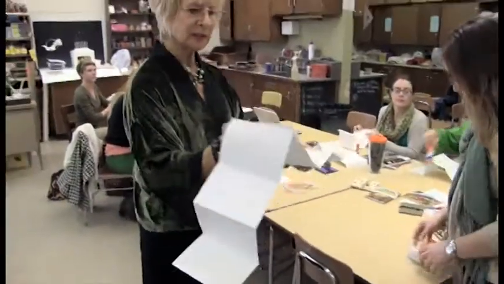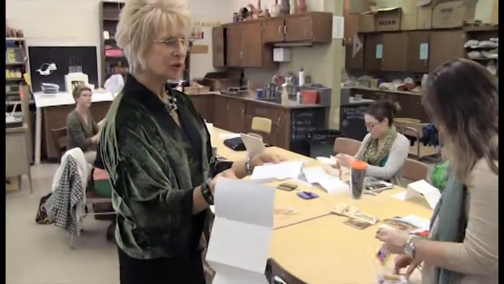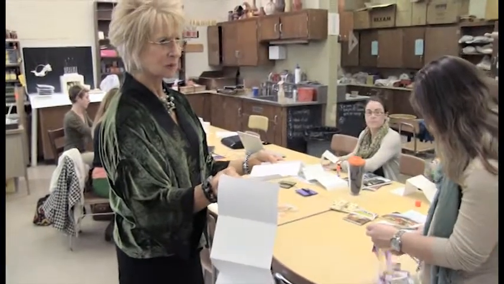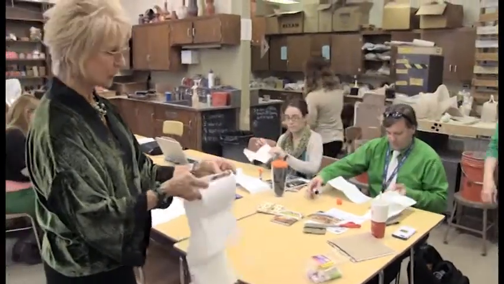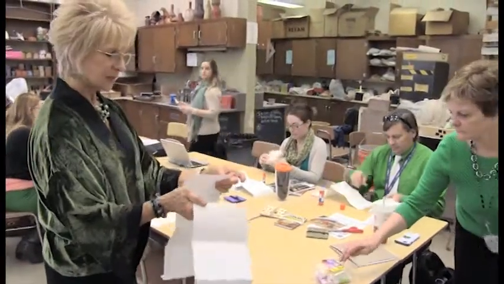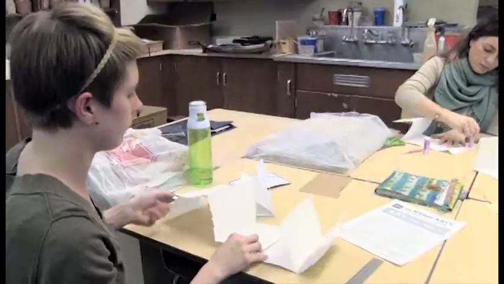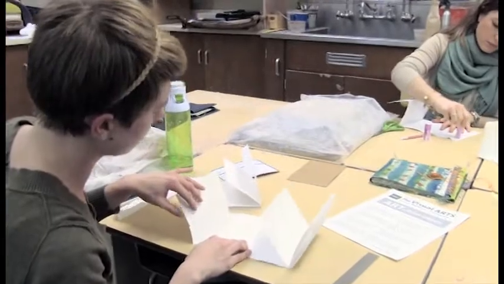One long piece of paper. You're going to glue the end of one page to the margin on the next page. The end of one page to the margin on the next page. So you glue all three pieces together.